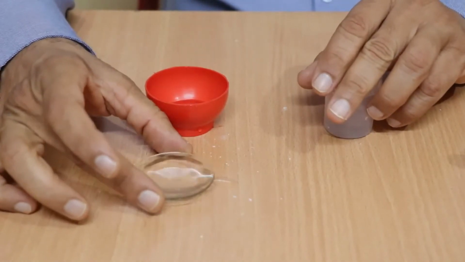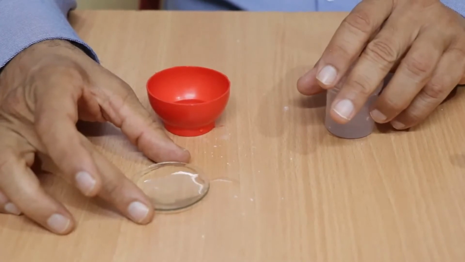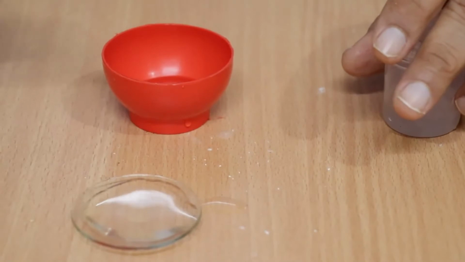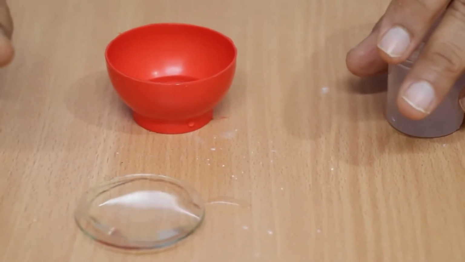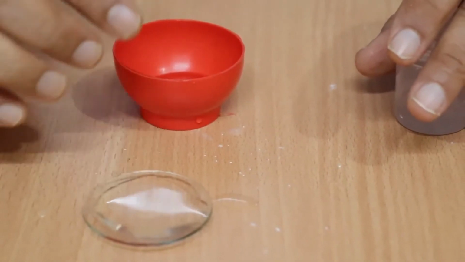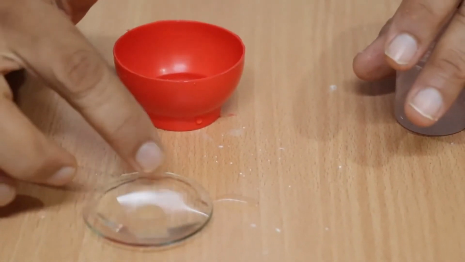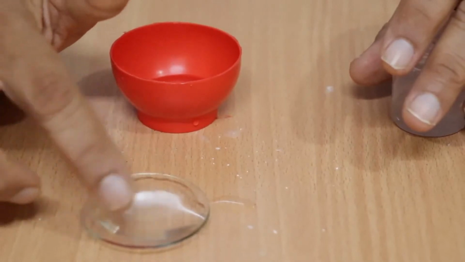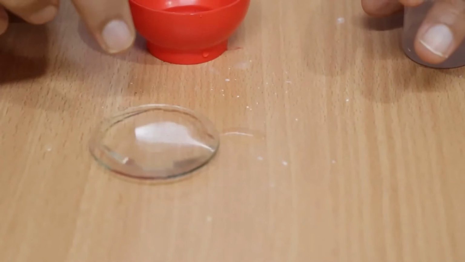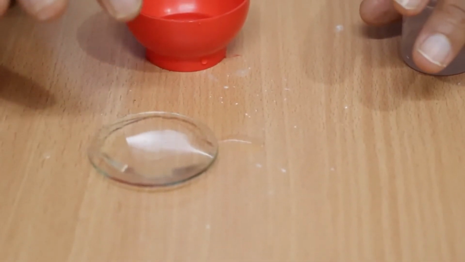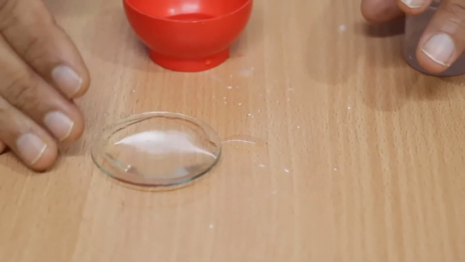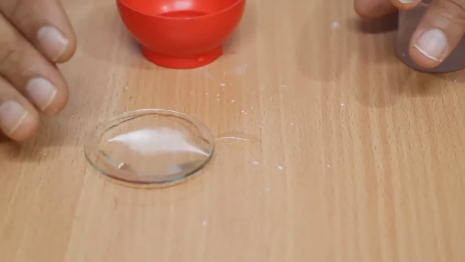I can place this straightway under the sun, or if you can't find sun, then you can also place it under fan. Keep it for a while. Slowly this water will evaporate and salt will be visible in this watch glass. This will take some time. We'll place it under the fan and we'll see formation of salt or separation of salt from water by evaporation of water.